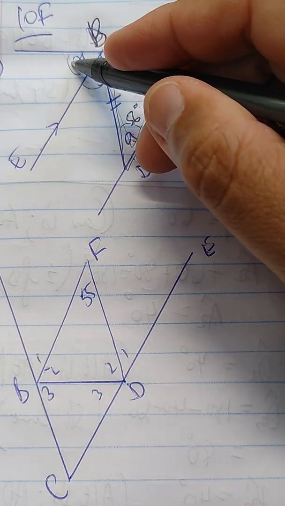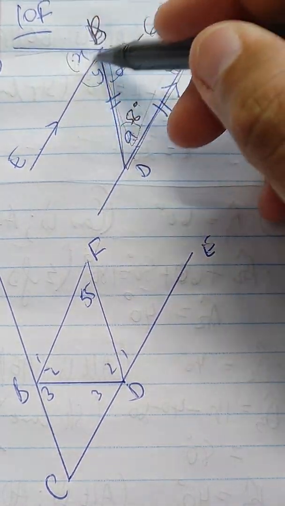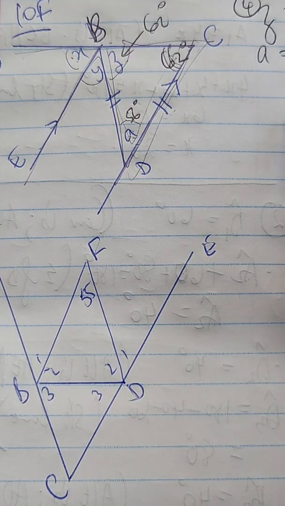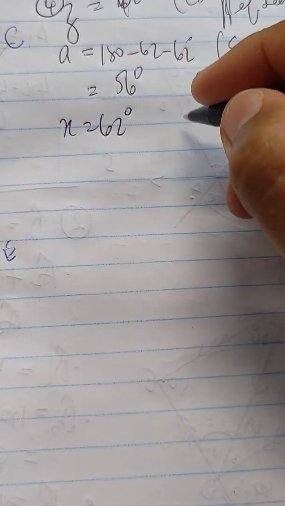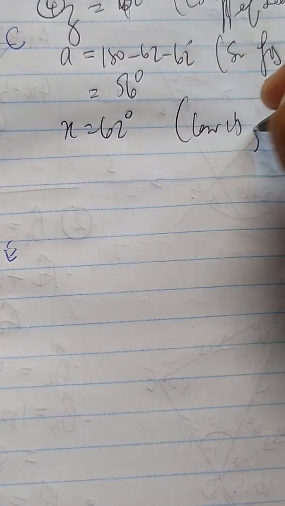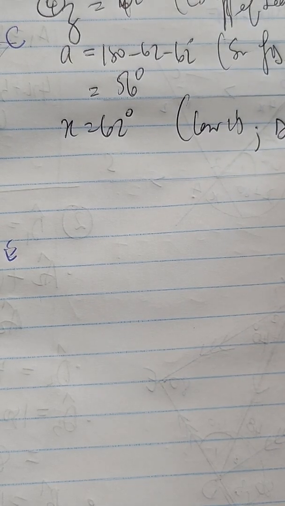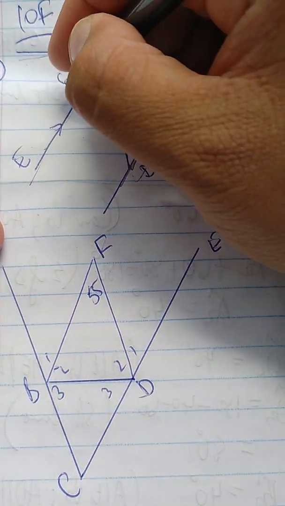Then the next one is X. X is the same as 62. As you can see, it's corresponding angles there. The F is being formed. So X is equal to 62 degrees, the fact that it's corresponding with DC being parallel to BE. 62 degrees there.